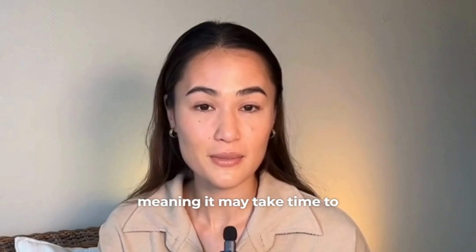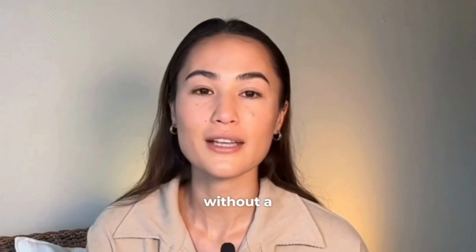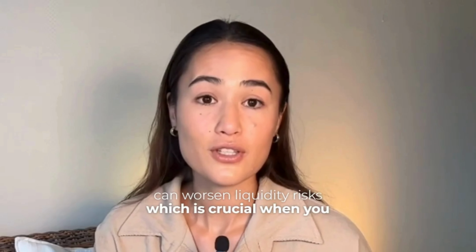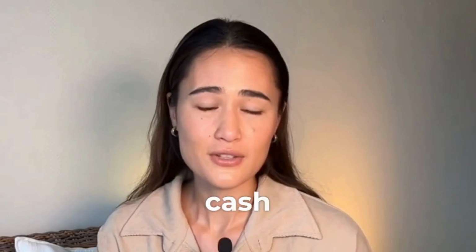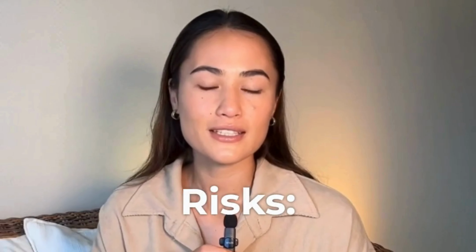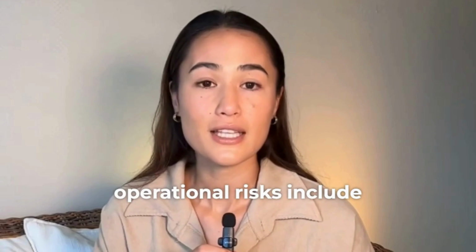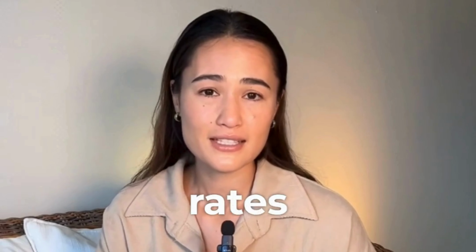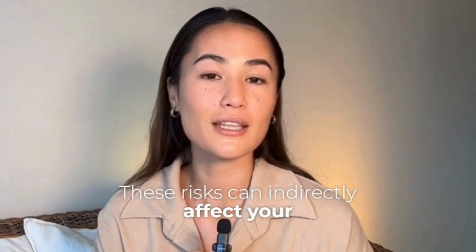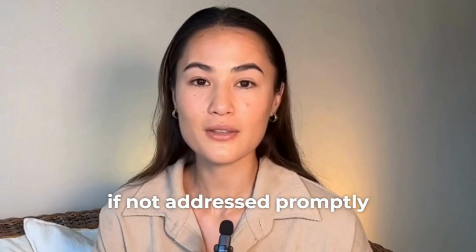Liquidity risks. Real estate is typically considered a less liquid asset, meaning it may take time to sell a property without a discount. Economic downturns can worsen liquidity risks, which is crucial when you need to access cash quickly. Operational risks. Day-to-day operational risks include dealing with tenant vacancy rates, potential property damage, and regulatory compliance issues. These risks can indirectly affect your income stream if not addressed promptly.